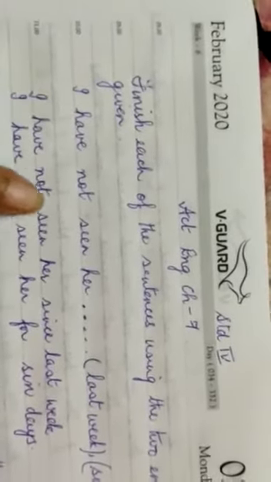Now in front of the sentences there are two endings. Just see, I have not seen her. There are two endings: last week, 6 days. Now you have to write the sentences using these two endings. Now here you have to use since and for.